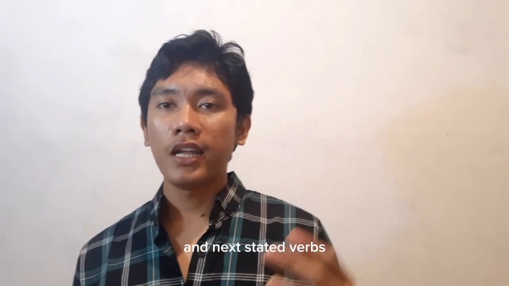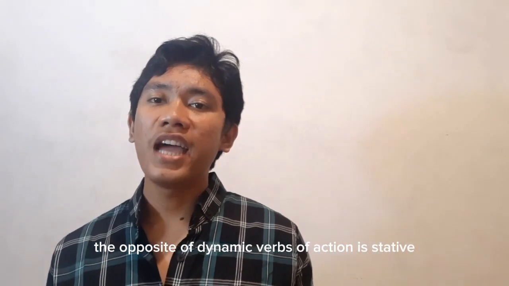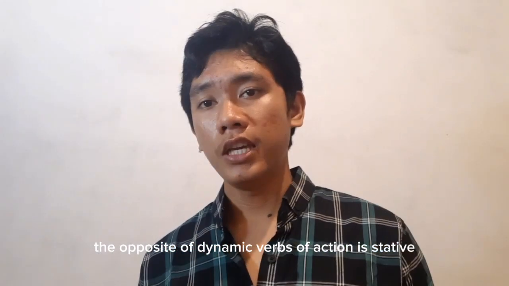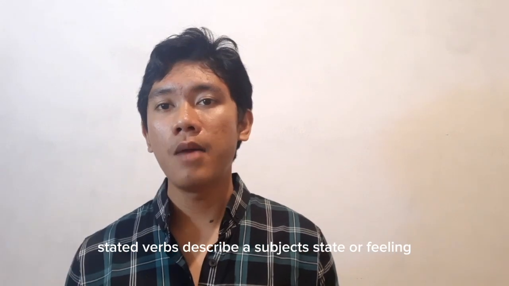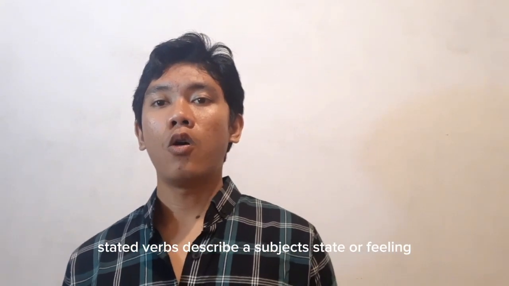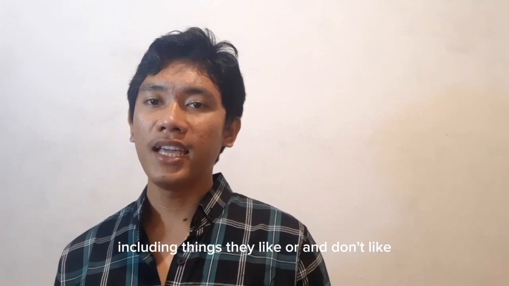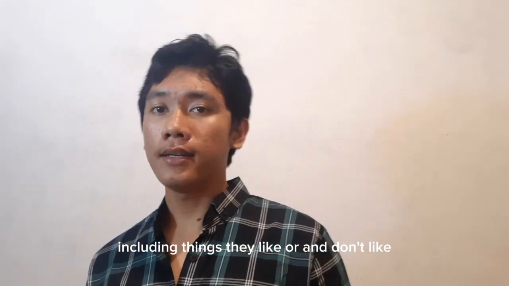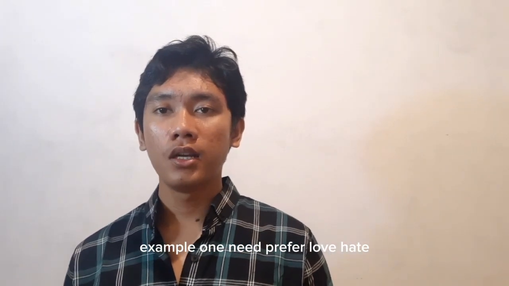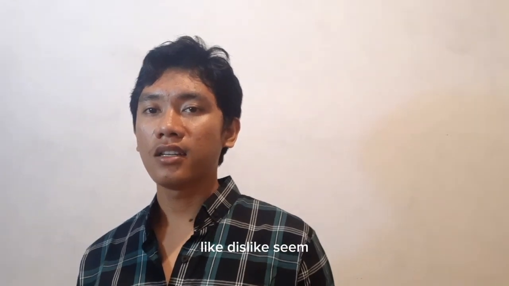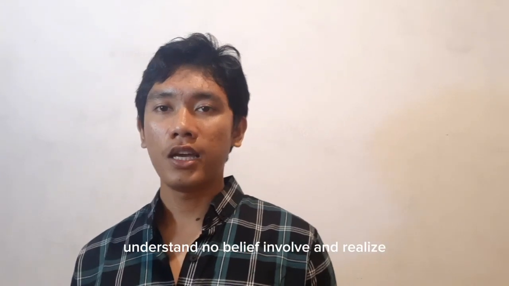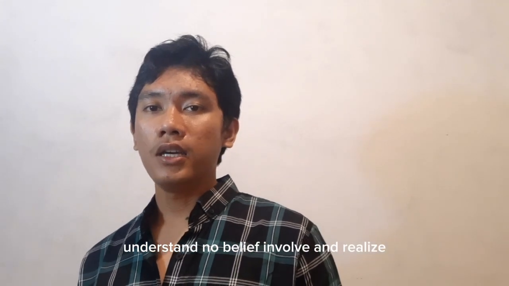And next, stative verbs. The opposite of dynamic verbs of action is stative verbs of being. Stative verbs describe a subject's state or feeling, including things they like and don't like. Examples: want, need, prefer, love, hate, like, dislike, seem, understand, know, believe, involve, and realize.